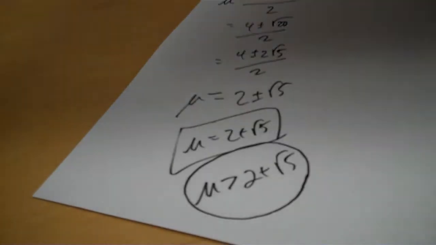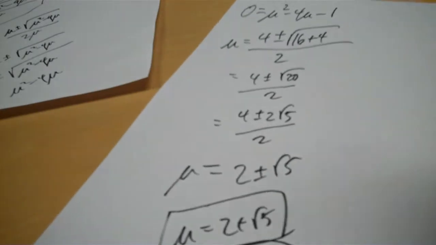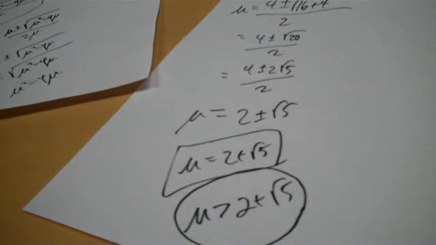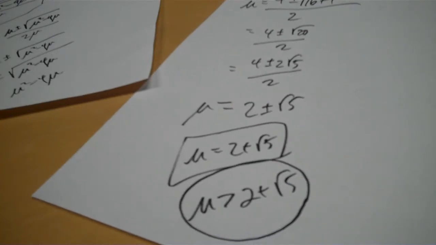Okay, so this whole page is a couple of quadratics, and this whole page is where the author says the reader can check. Yeah, right. Thank you very much.